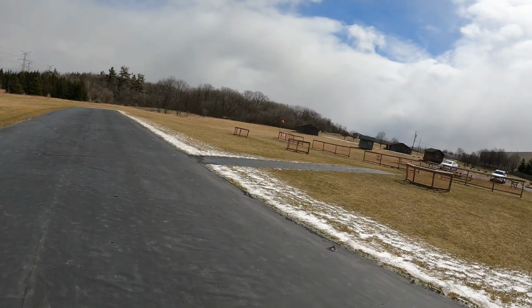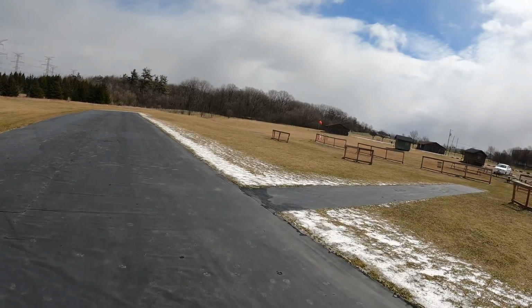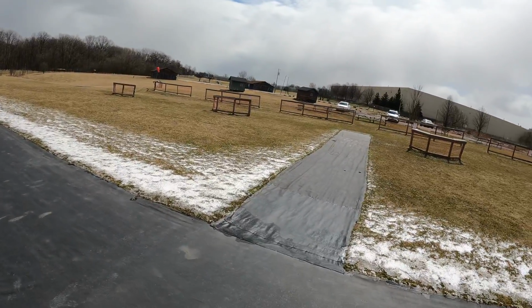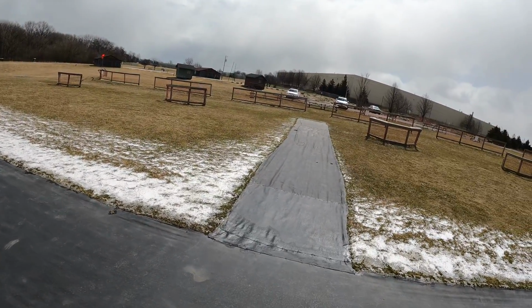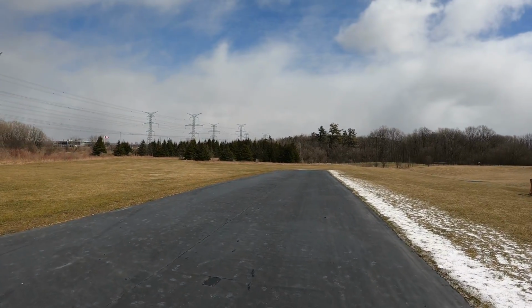That's the main taxiway in the center. It's always preferred because then you can go right and left based on the wind. Just right here. And as you can see, we keep coming down.